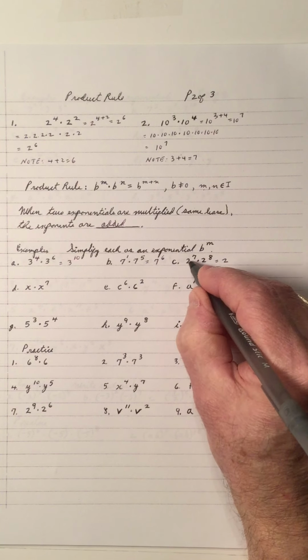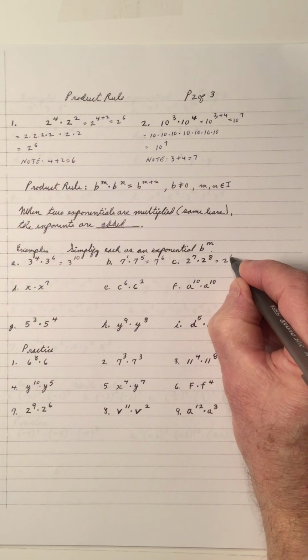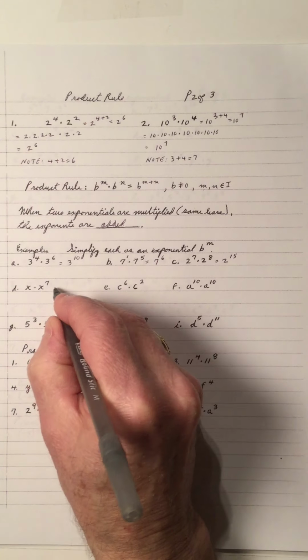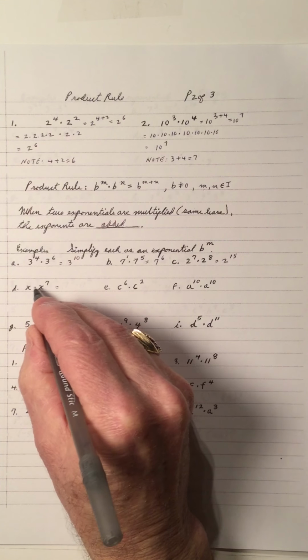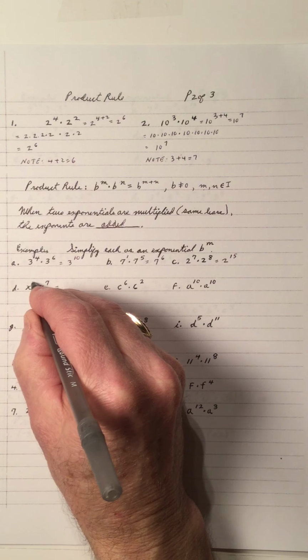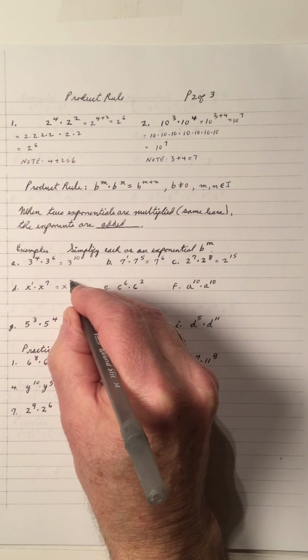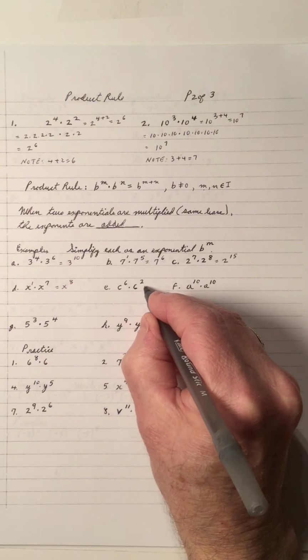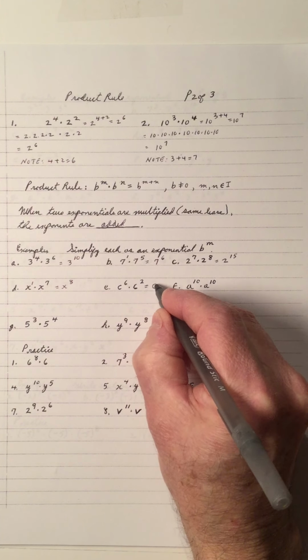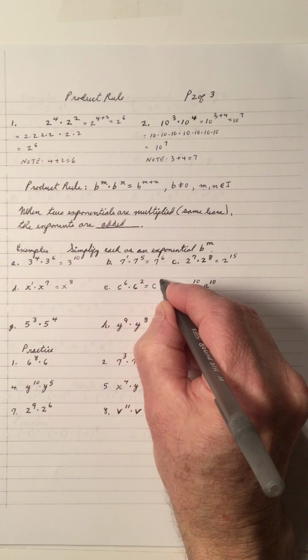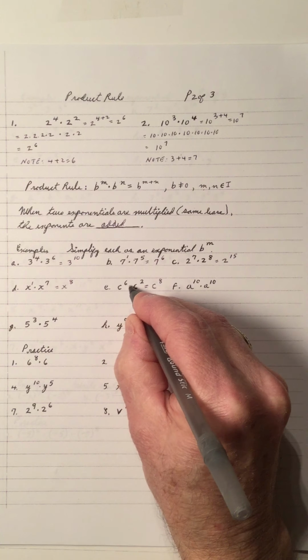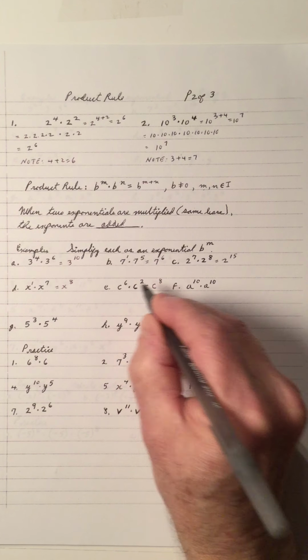So when we're multiplying exponentials with the same base, we add the exponents. That's a 1 understood. So 1 plus 7 is 8. And again, the base is c, we add to get 8. Notice the exponentials have the same base.